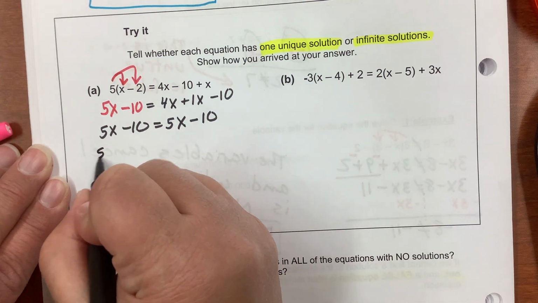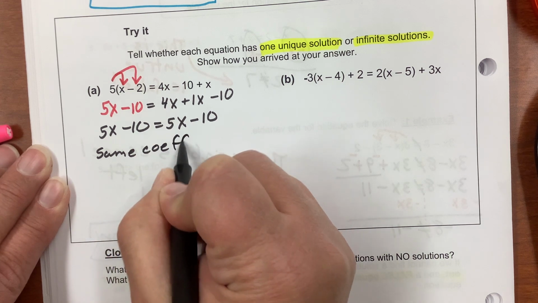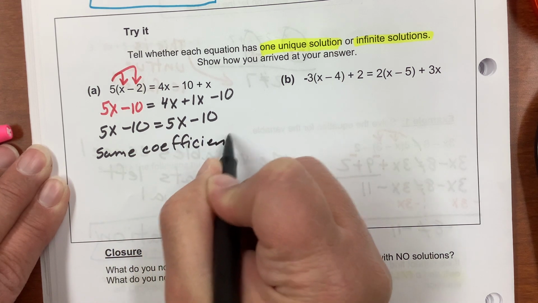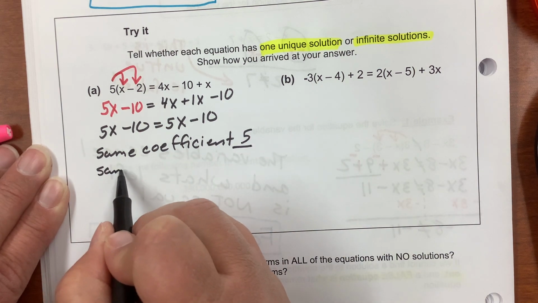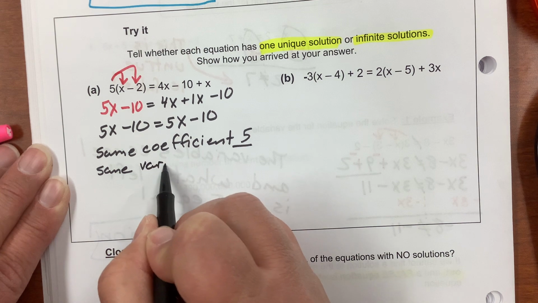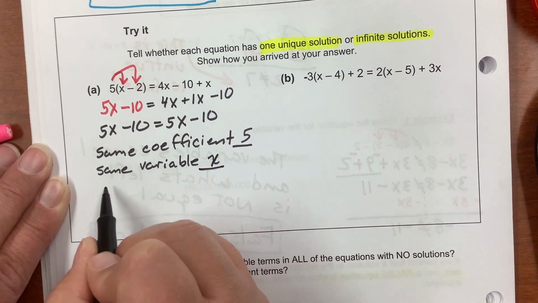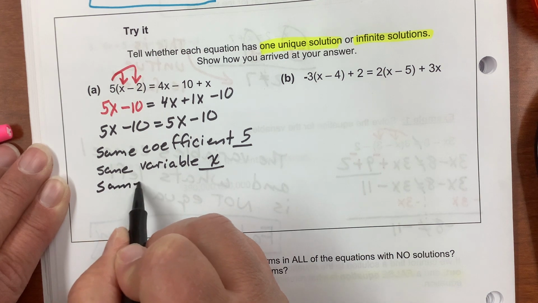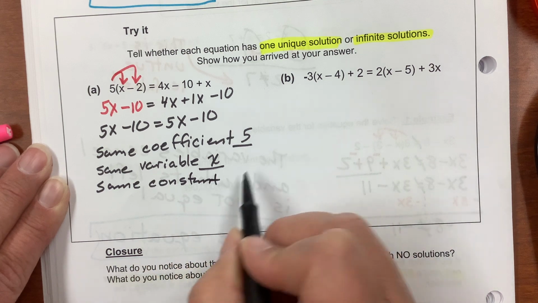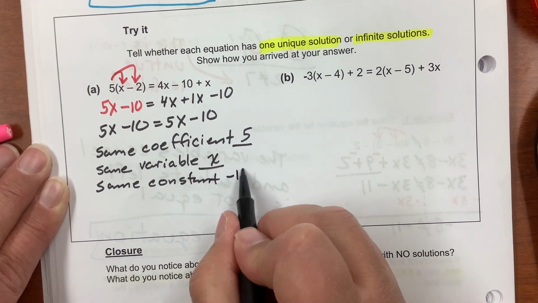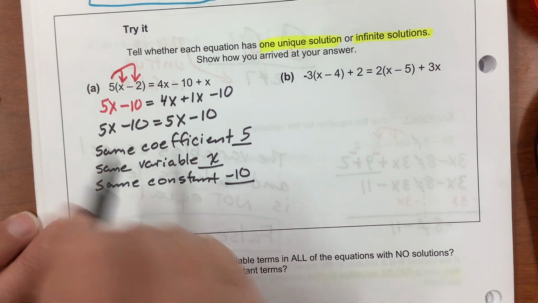They have the same coefficient, and that's 5. They have the same variable, and that's x. And they have the same constant, and that's -10. When everything is the same like that, that means infinitely many solutions.